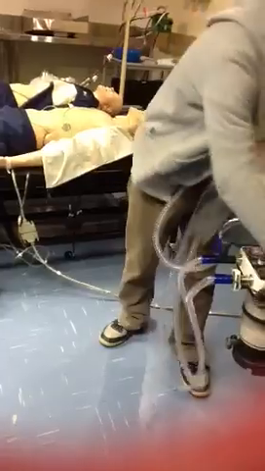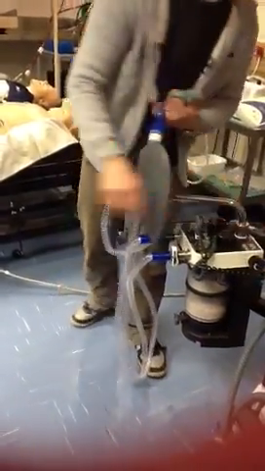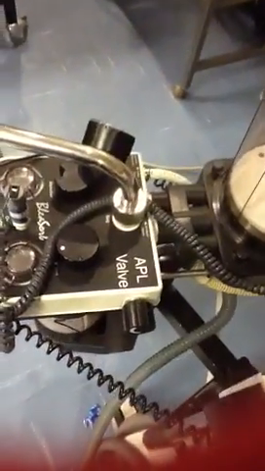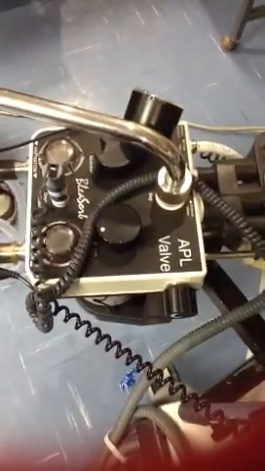So you close the APL valve. APL stands for adjustable pressure limiting valve, but we still use it as the APL valve.